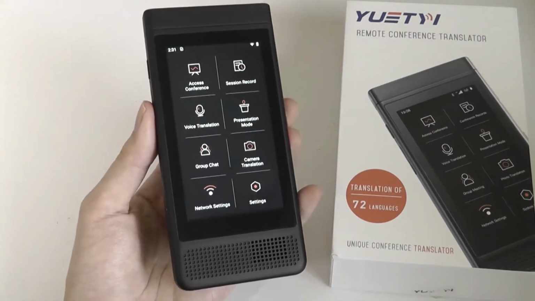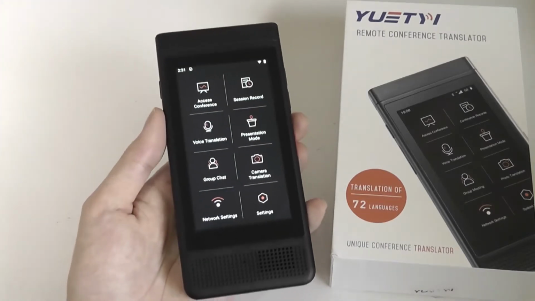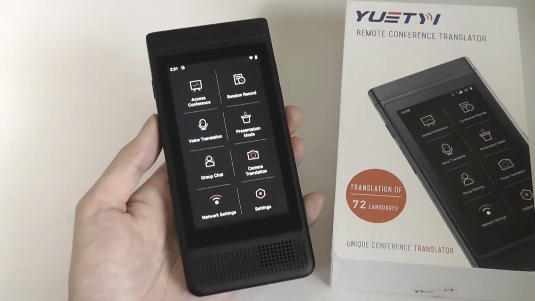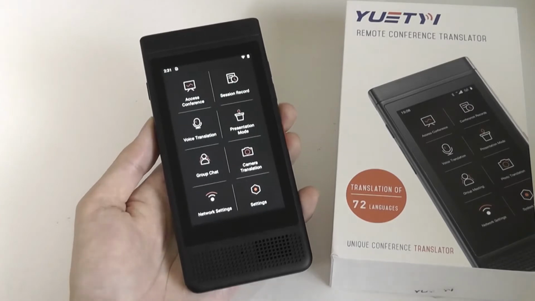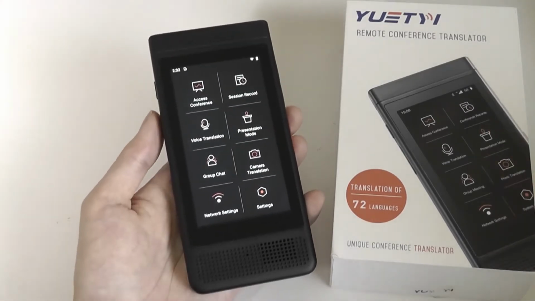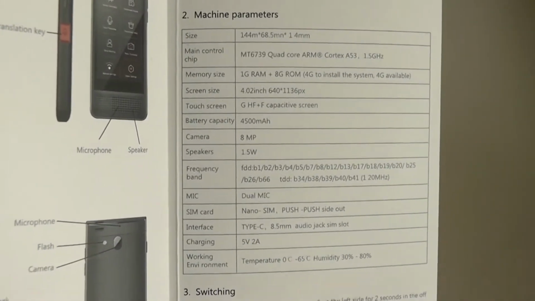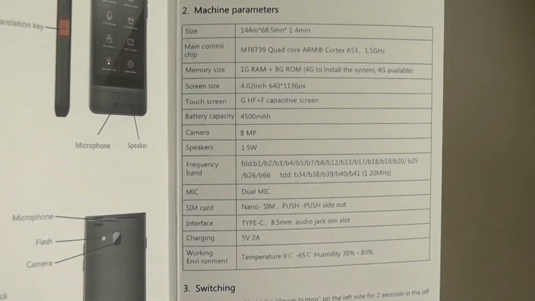Wi-Fi Hotspot as well, so you can pop in a SIM card or you can purchase their built-in data plan, and it can also allow other devices to connect to it and be linked to the internet. Alternatively, you can also connect to Wi-Fi if you don't want to use cellular networks.